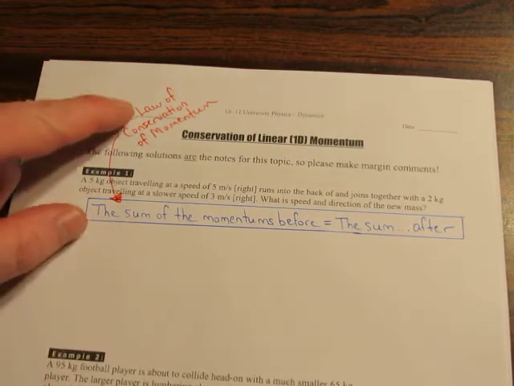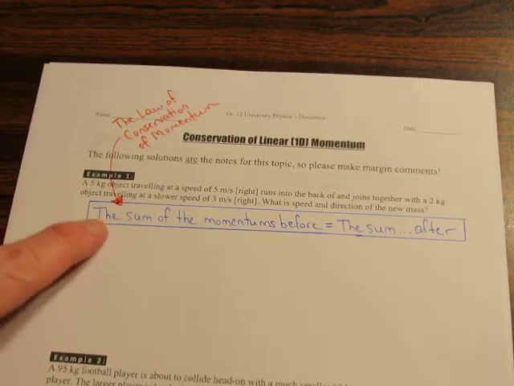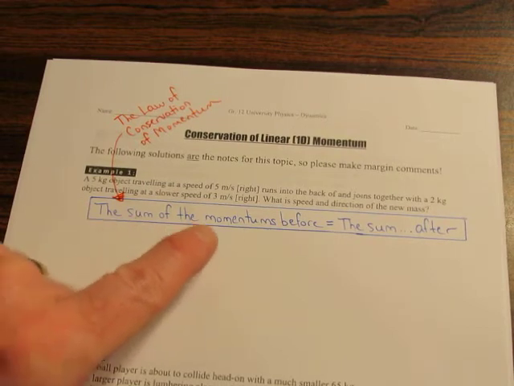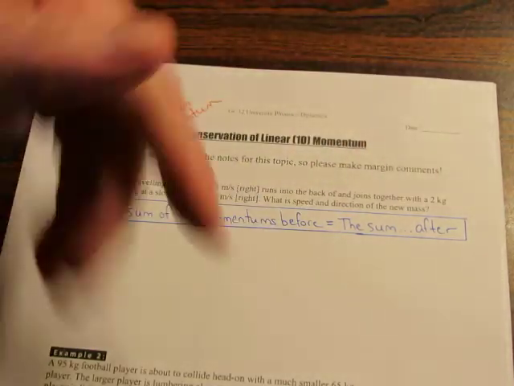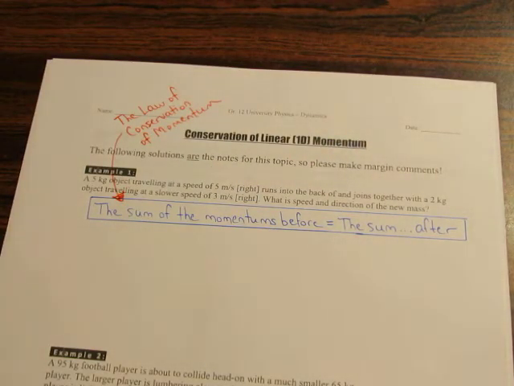And in grade 12, it's actually the same for the momentums. If you take the sum of all of the momentums of every object before a collision, it will always equal the sum of all the momentums after the collision. And that will allow you to calculate for speeds.